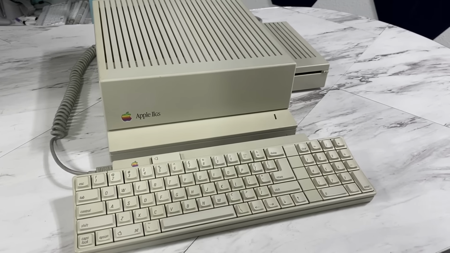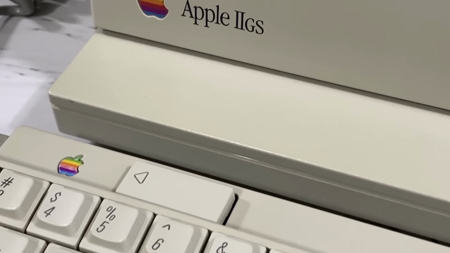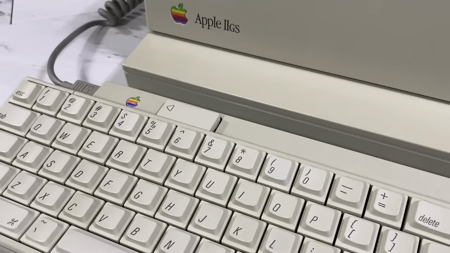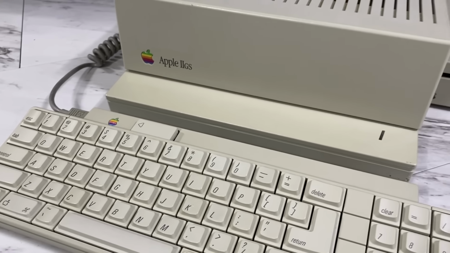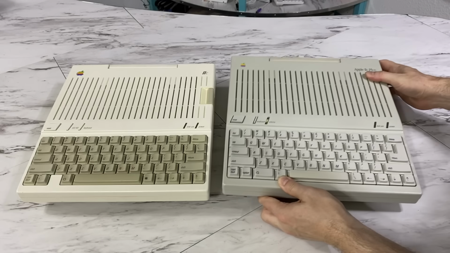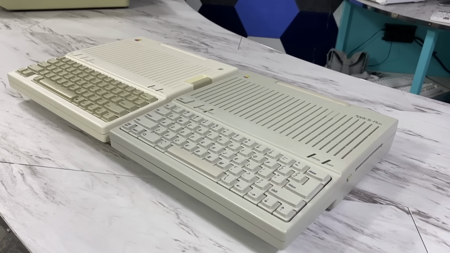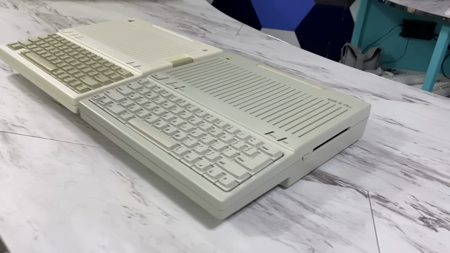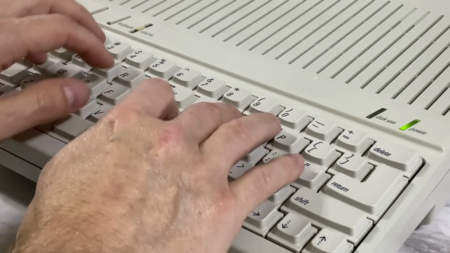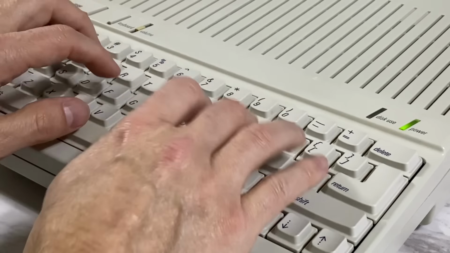It was around this time that Apple also introduced the 2GS, which is actually a 16-bit computer, and there's so much to talk about on this, I think it should also be its own video, so we'll come back to this later. The last computer I'm going to show you in this episode is the 2C Plus, which came out in 1988. It's an enhanced version of the 2C, and obviously the colors were updated to match the platinum look of the 2E. The 2C Plus has a much better keyboard. Although it looks the same, the Plus feels much better to type on.